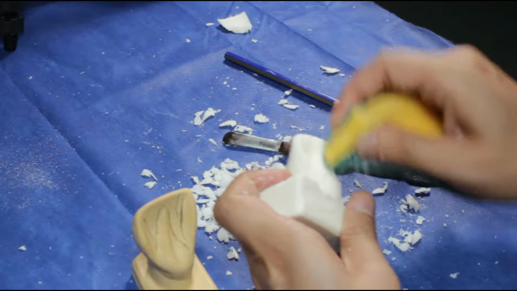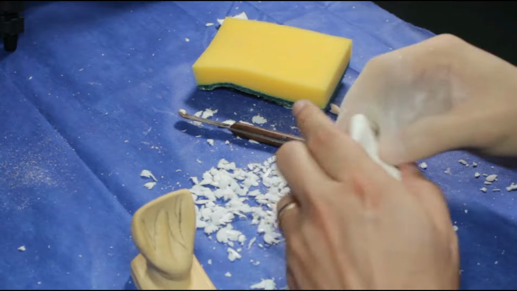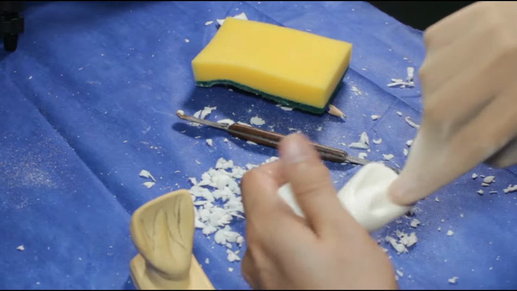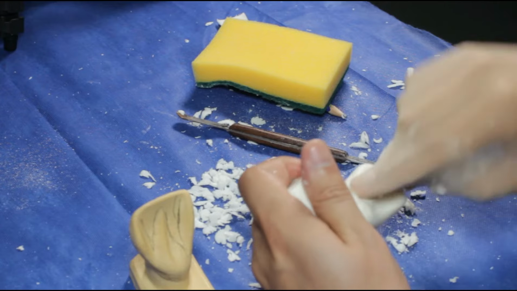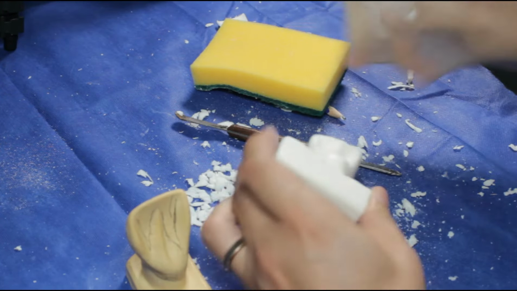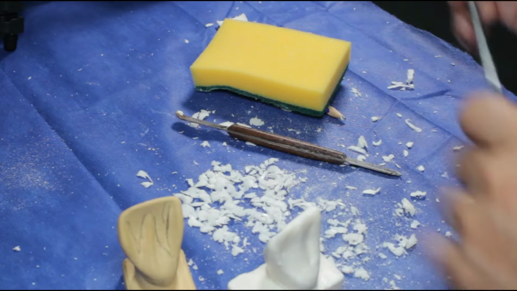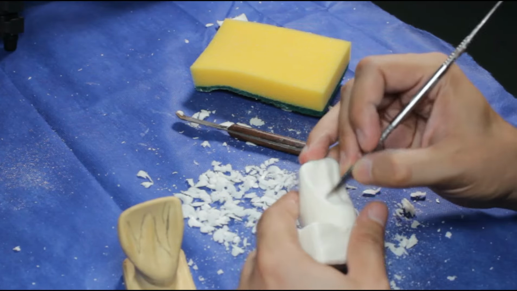We get rid of knife marks by polishing the soap with a sock. We flatten surfaces by using the smaller Lacron carver.